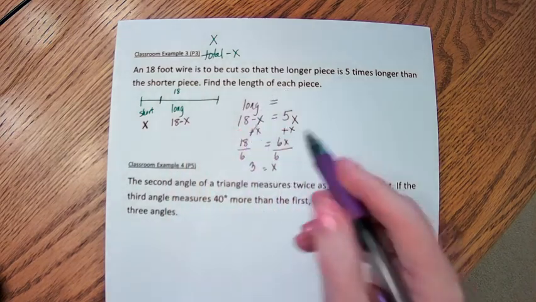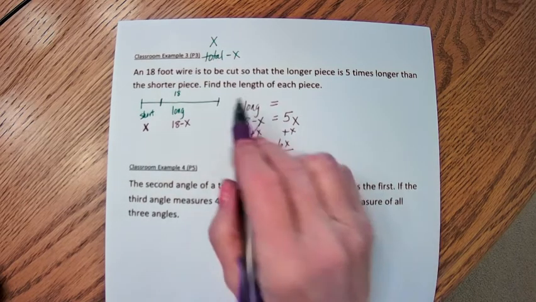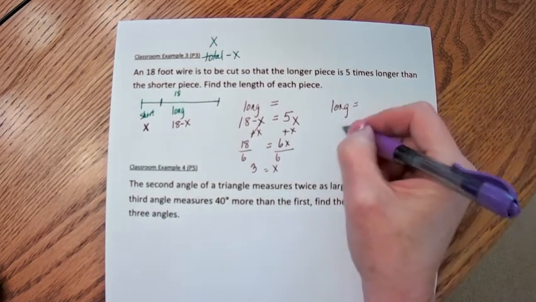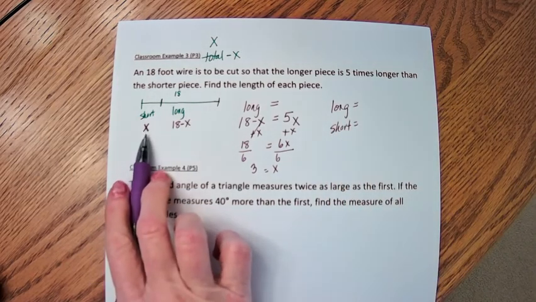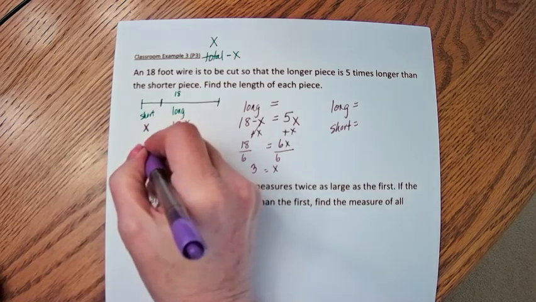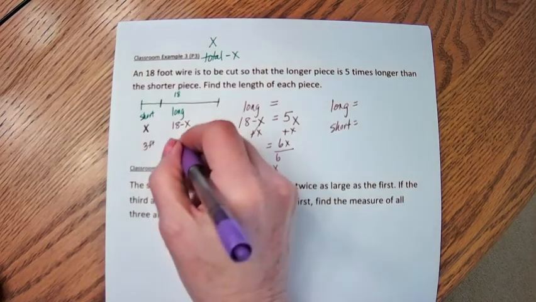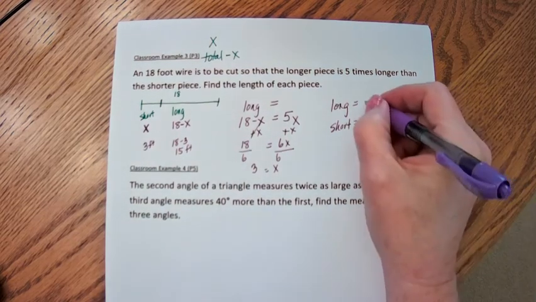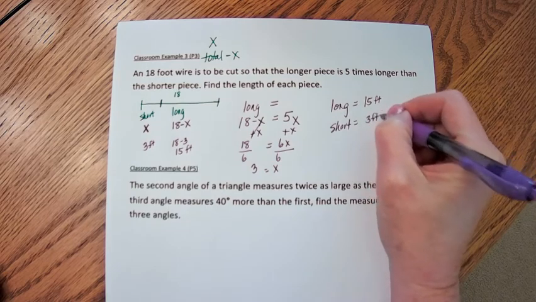So find the length of each piece. You're not just going to circle this and say x is 3 is your answer. X is 3. That's the value for x, but the question was, what's the length of the long piece and what's the length of the short piece? So we have to go back here, and we're going to see the short piece is 3 feet. And the long piece is 18 minus 3, or 15 feet. The long piece is 15 feet long. The short piece is 3 feet long.